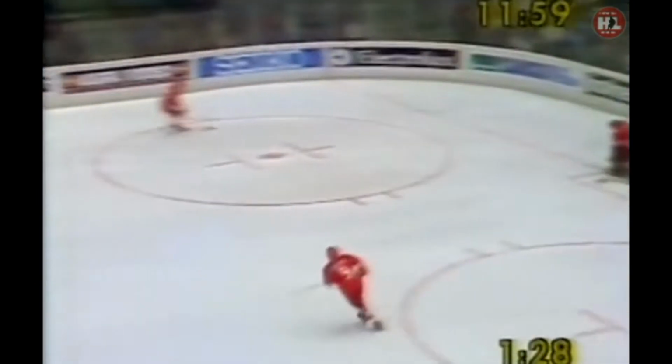And the Soviets force right back deep into their own zone. Gartner out there killing the penalty with Bobby Clark. Clark, number 16, and Gartner, number 11 for Canada. Comes around the boards. Reinhardt trying to get to it. And now it's Craig Hartsburg. Khrushchev checked in. Makarov up with it.